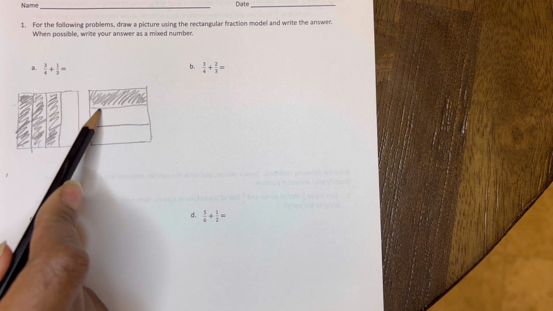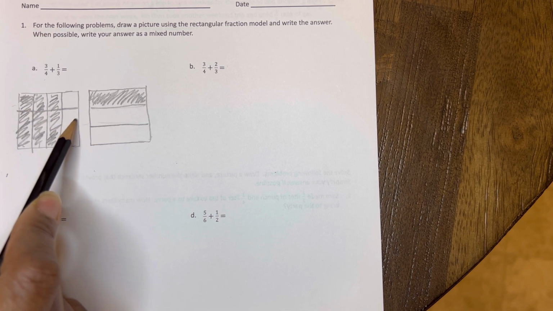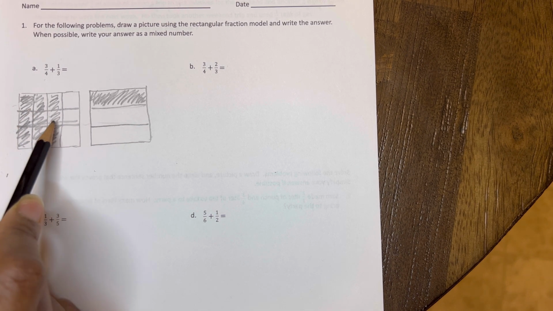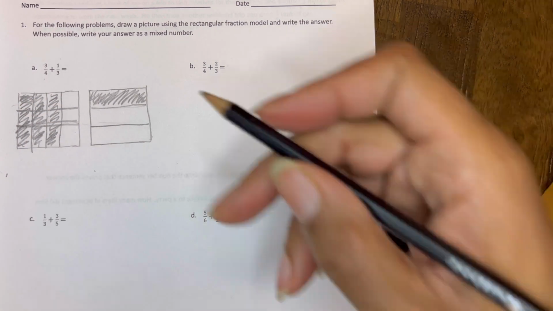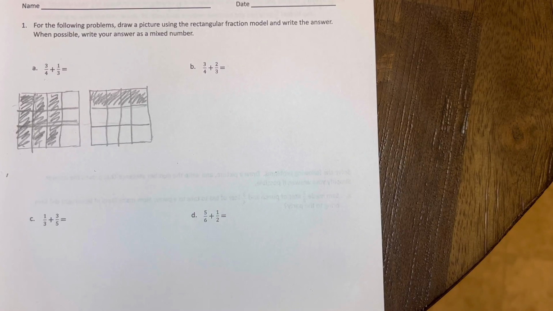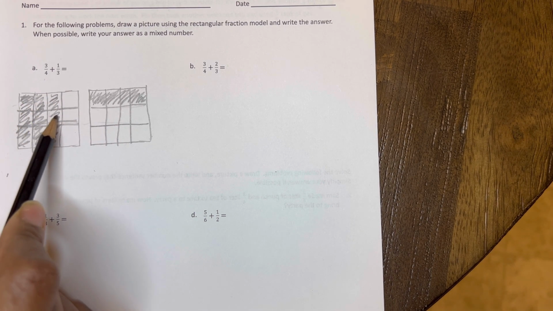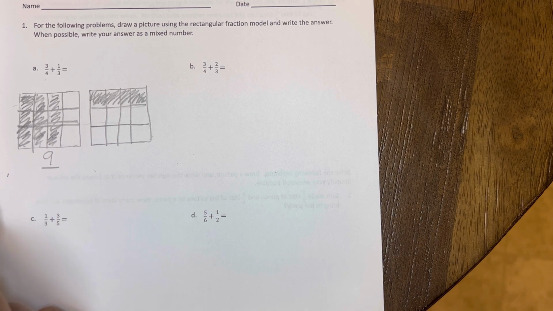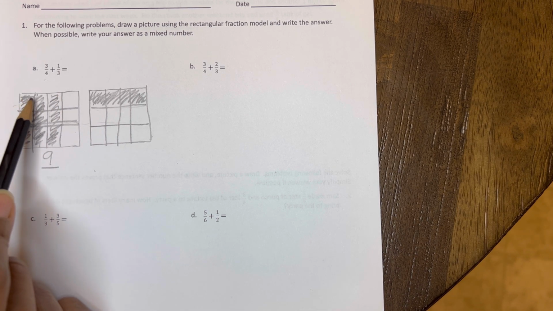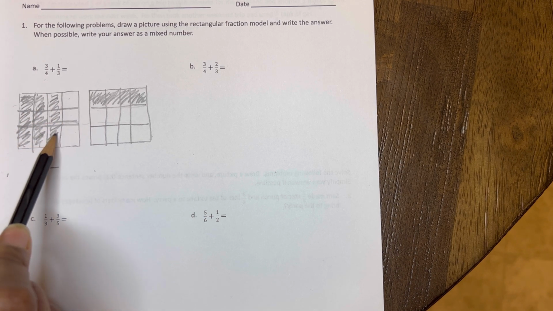So now, to make the common units, we're transferring 2 lines over. 1, 2, and then we're transferring 1, 2, 3 lines over here. So now we're gonna count our shaded: 1, 2, 3, 4, 5, 6, 7, 8, 9. So we're gonna have 9. And then the total units: 1, 2, 3, 4, 5, 6, 7, 8, 9, 10, 11, 12.